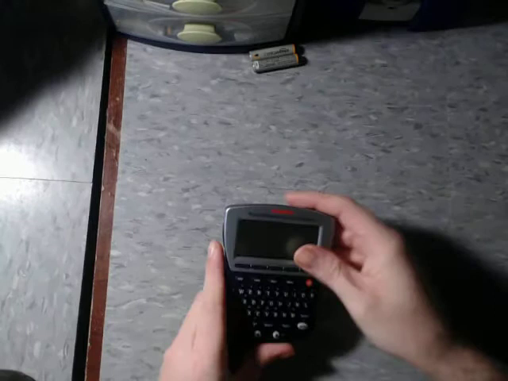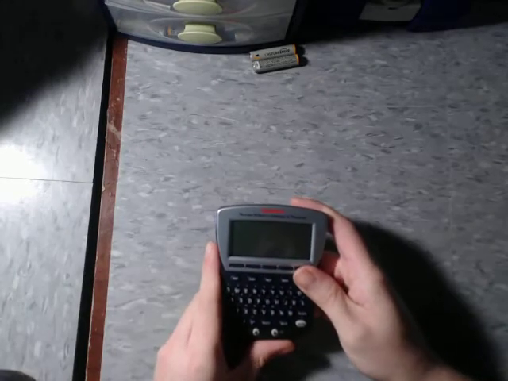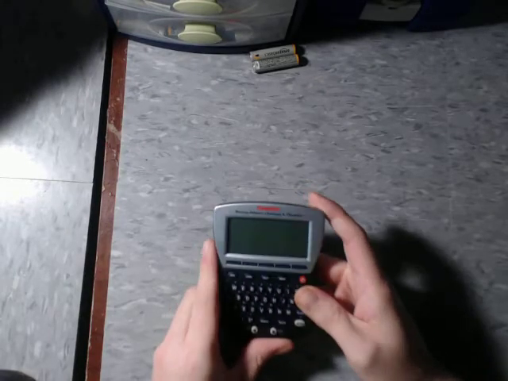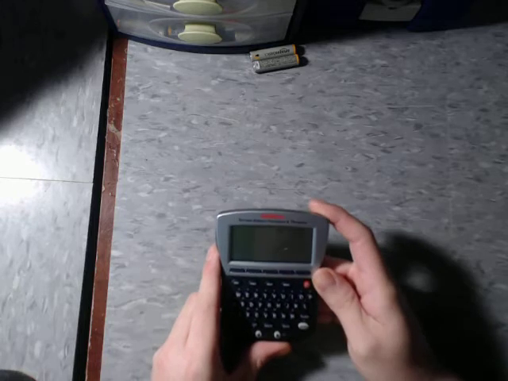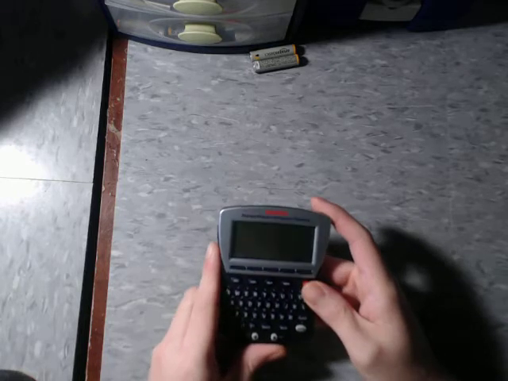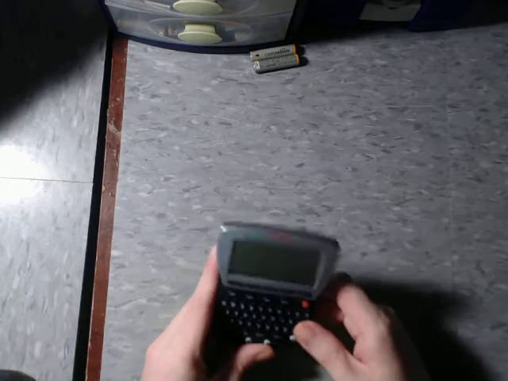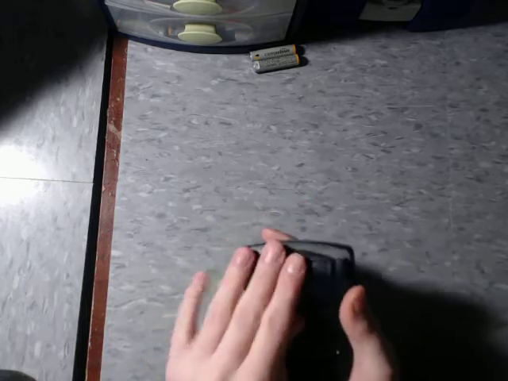Today I am reviewing the Franklin Merriam-Webster's Dictionary and Thesaurus. Now I know what you're thinking, that's not a calculator, that's a dictionary and thesaurus. Well, it's actually a lot more than just those two things. And yes, a calculator is one of them.